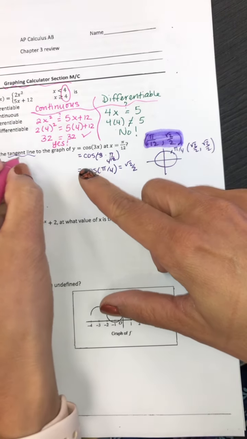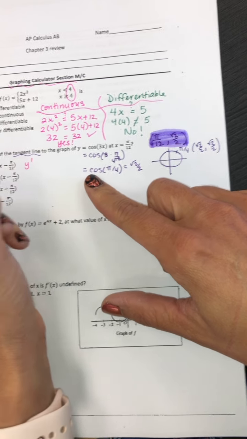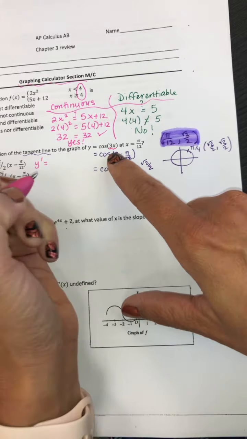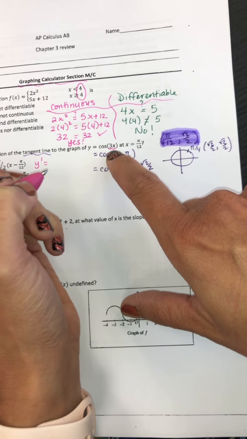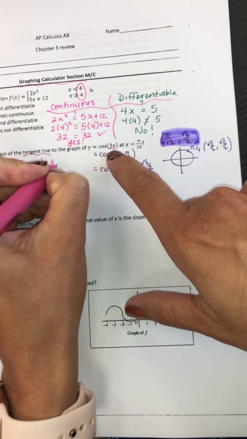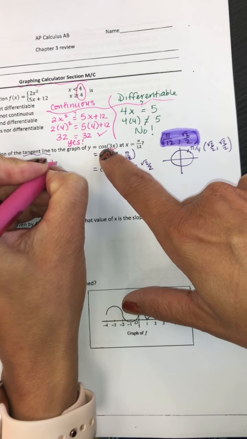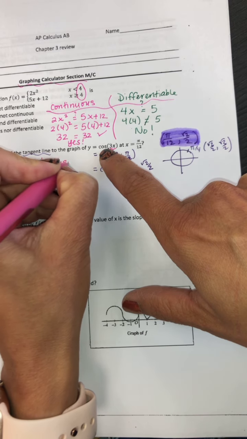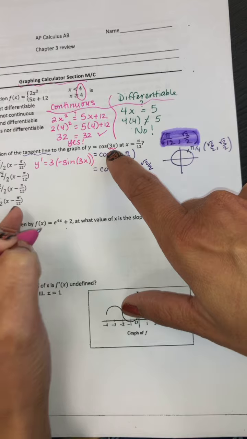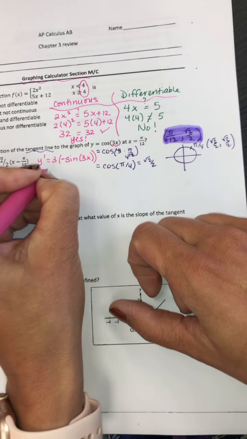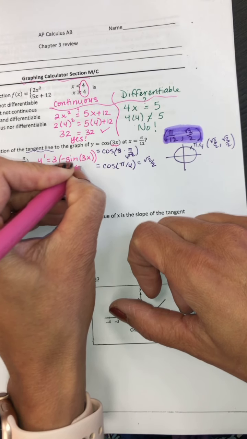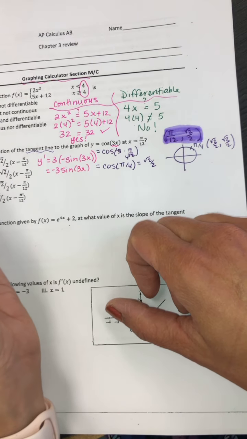Now let's take the derivative. So let's find y prime of this. So we have to use chain rule because we have to take the derivative of the inside. It has a function on the inside. So the derivative of 3x is a 3 times the derivative of cosine, which is negative sine, and then of the stuff on the inside. Okay. So I'm just going to clean that up a little bit. That's just negative 3 sine of 3x, okay?